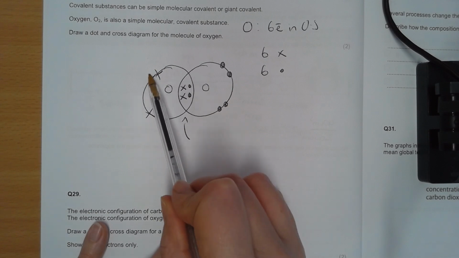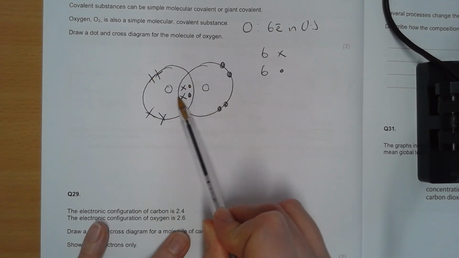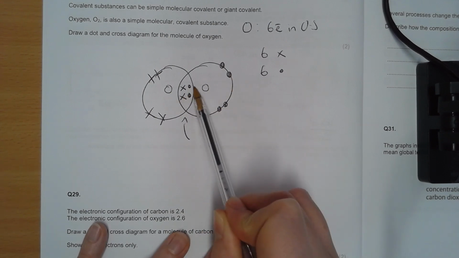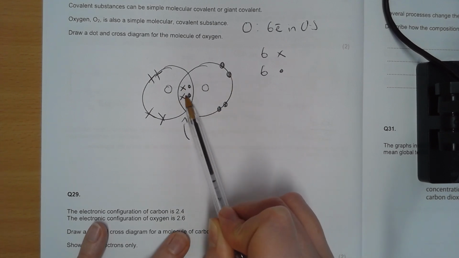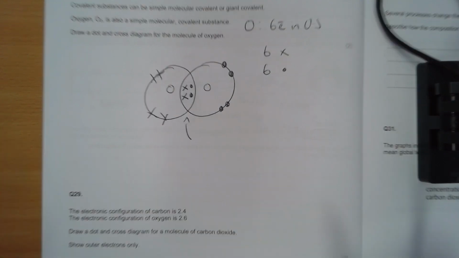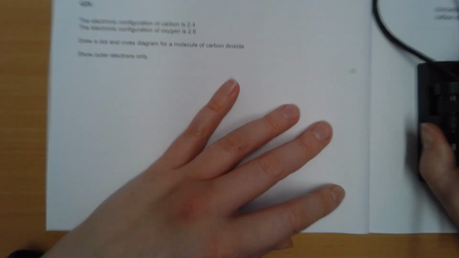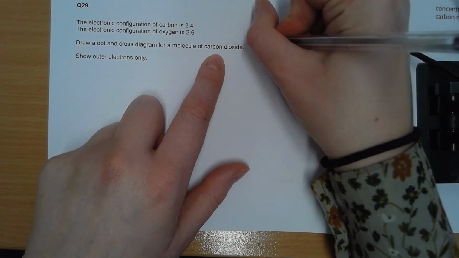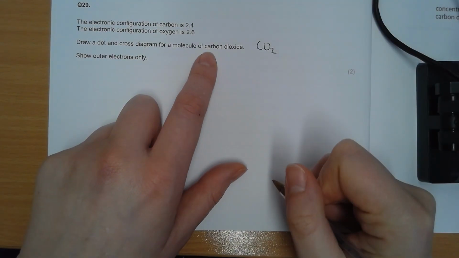So 1, 2, 3, 4, 5, 6, 7, 8 for this oxygen. 1, 2, 3, 4, 5, 6, 7, 8. You get to count the electrons in the middle for both oxygens, so they do both have 8 full outer shells. The next one is another one, CO2, you're drawing, so you need to know that carbon dioxide is CO2.